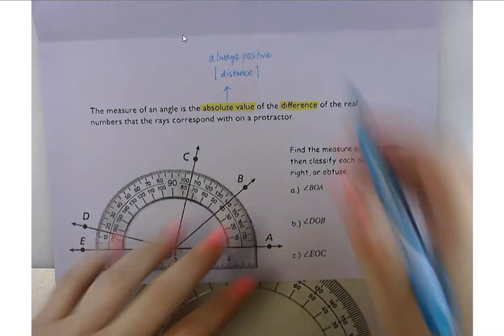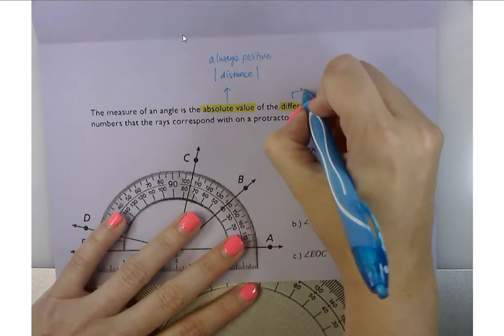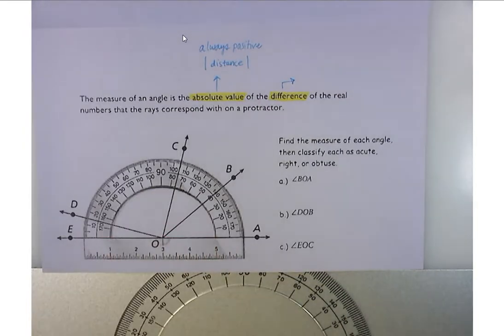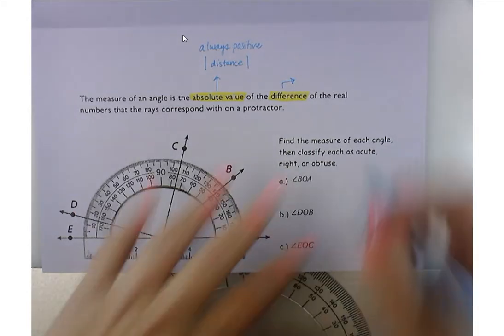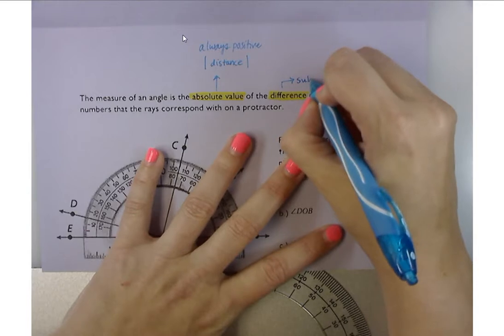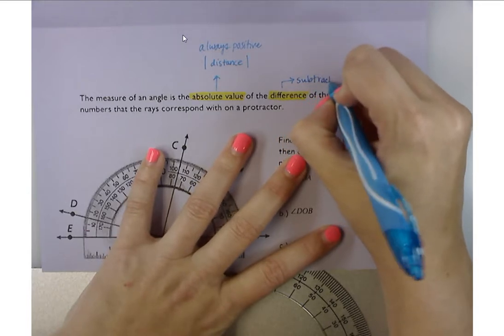When you do the difference, that means that you're going to do what with the two numbers? When you're finding the difference, you're going to subtract them. So when we see difference, we think, okay, I'm going to have to use subtraction.